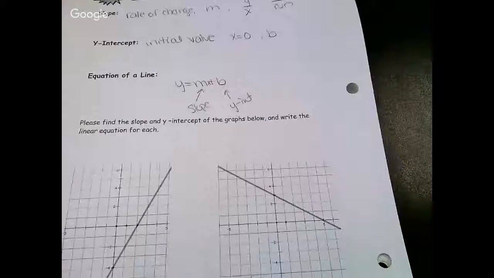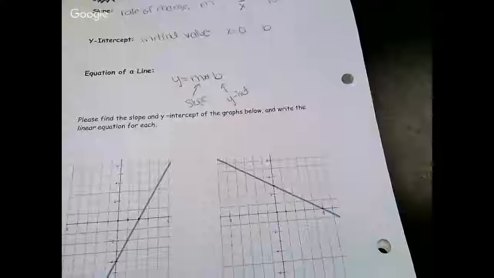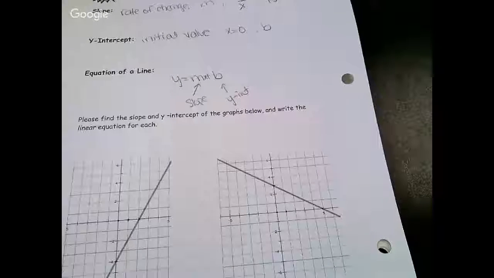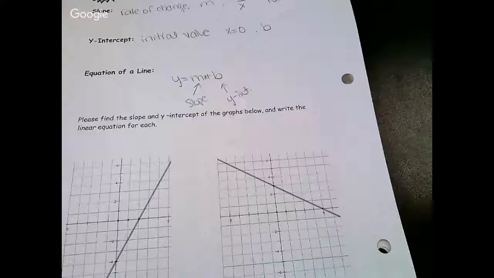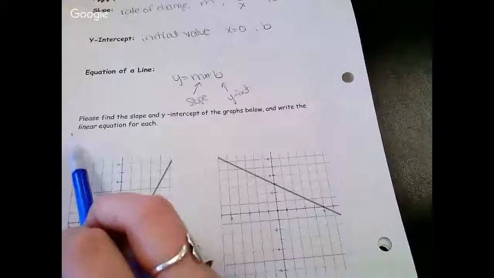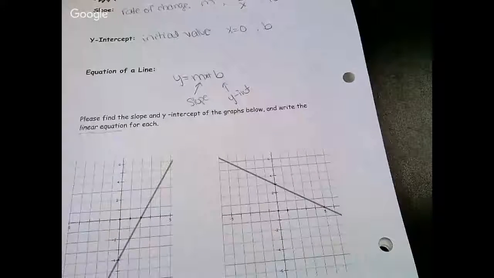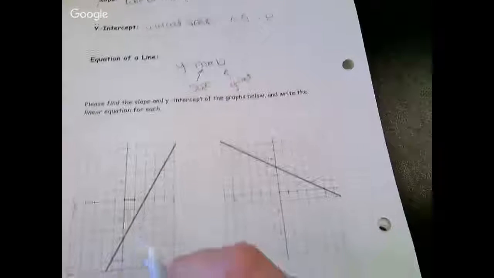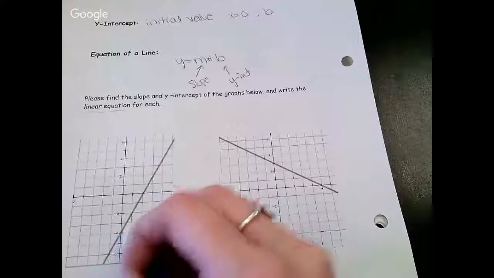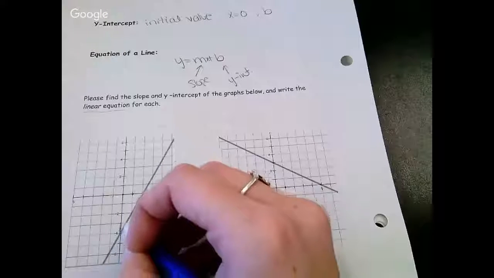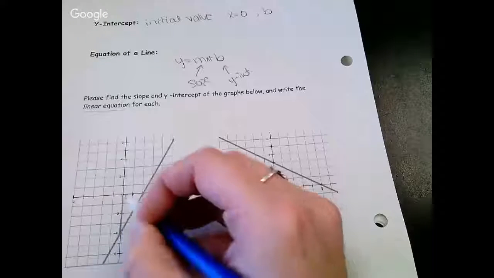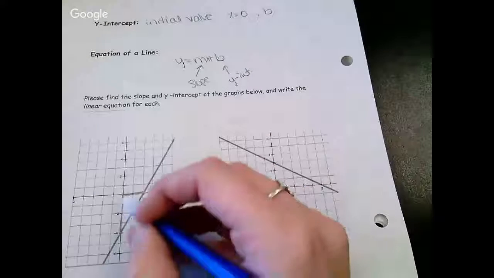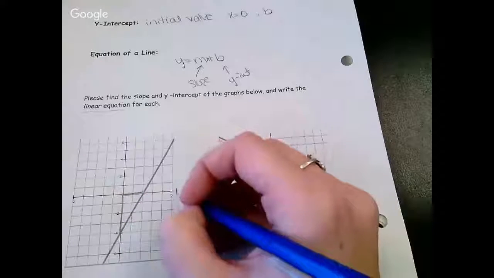So it says, please find the slope and y-intercept of the graphs below and write the linear equation for each. So they gave us that it's linear. They're both lines, they're both functions, so let's write these equations. If we start here at -4, and then we have this point up here, how far are we going vertically over horizontal? Our change in y over our change in x gives us our slope, remember.